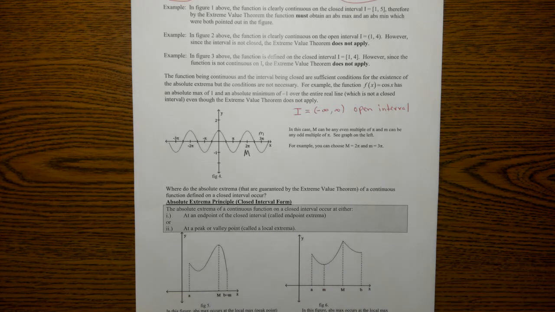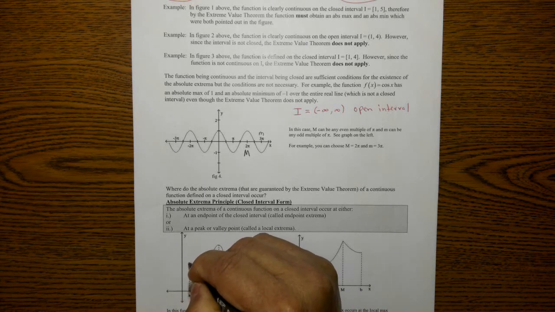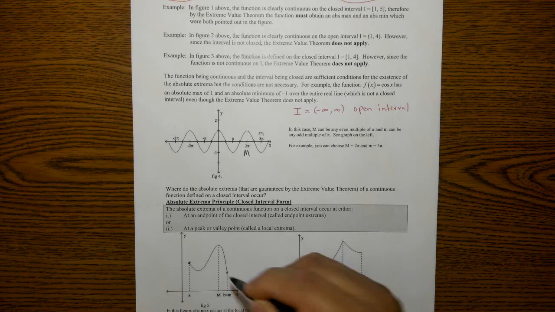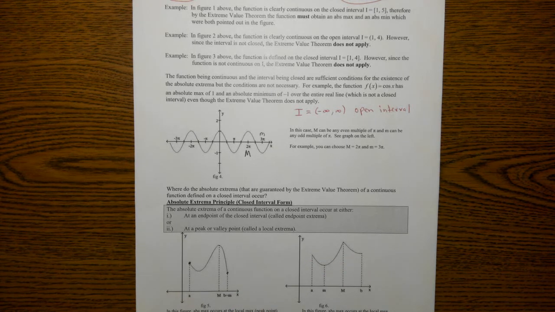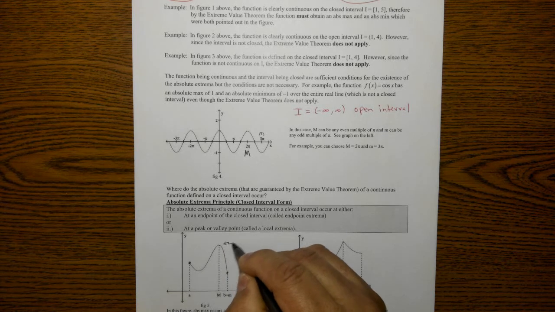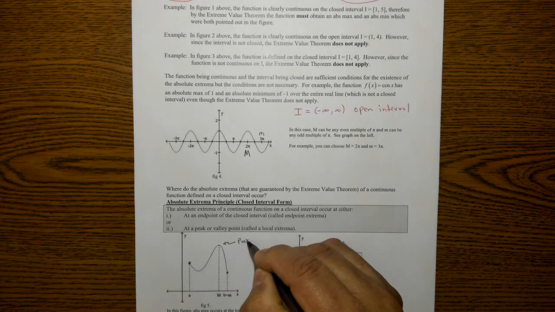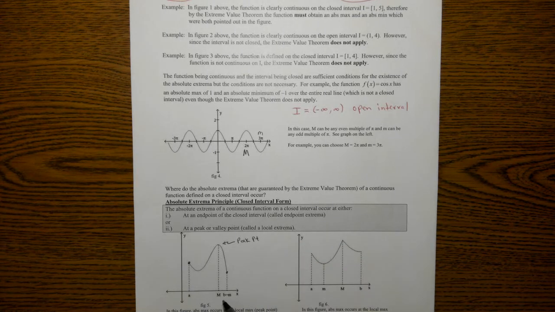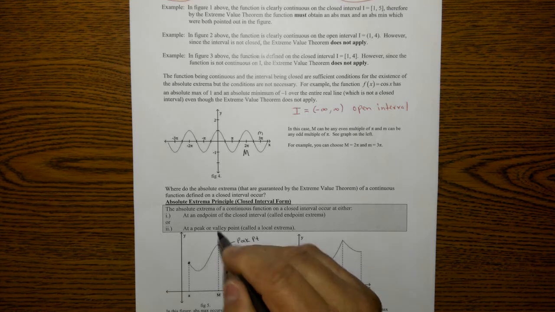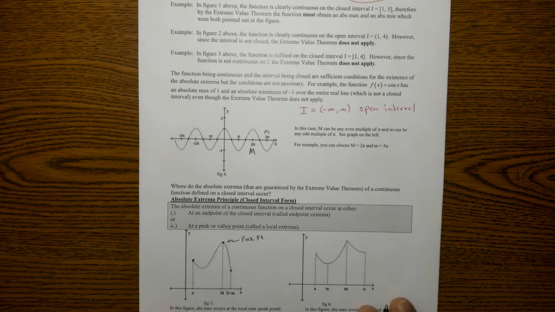Local max, local min. Okay, so for example here I have a function that is defined. I've got to make sure that we show that it's really a closed interval here. And notice that M is occurring at this so-called peak point. I'm sorry, the absolute max is occurring at this peak point, so M is going to be the x coordinate of that point right there.